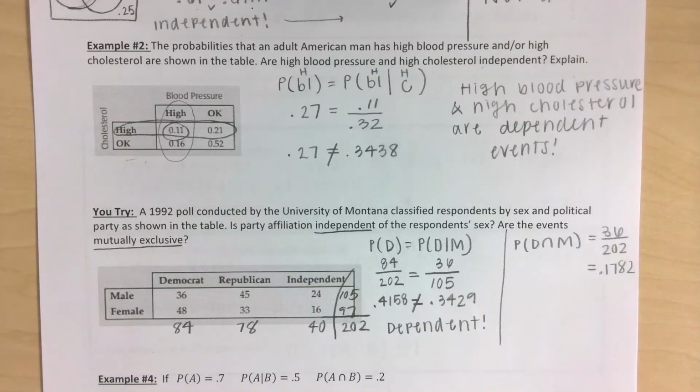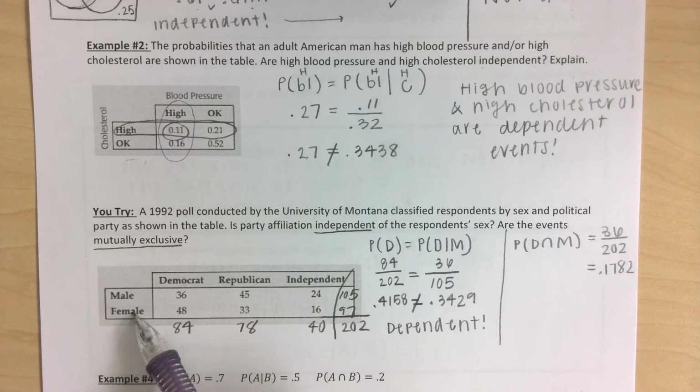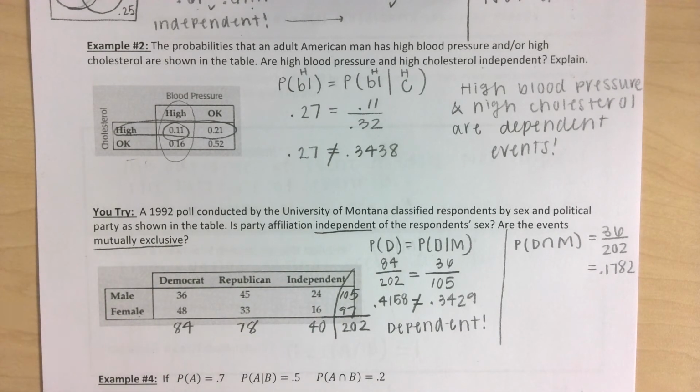Here is my work for this problem. This one was just asking if party affiliation is independent of the respondent's gender. There are tons of different options. I chose to look at Democrat and male, but you could look at female Democrat, female independent. There's tons of options for you here, so your work may not match mine exactly, depending on which variables you chose to look at.